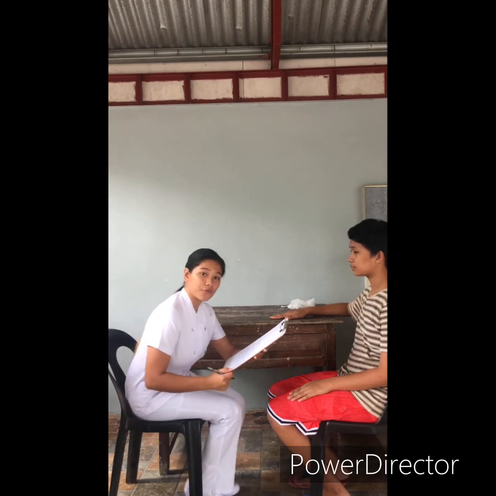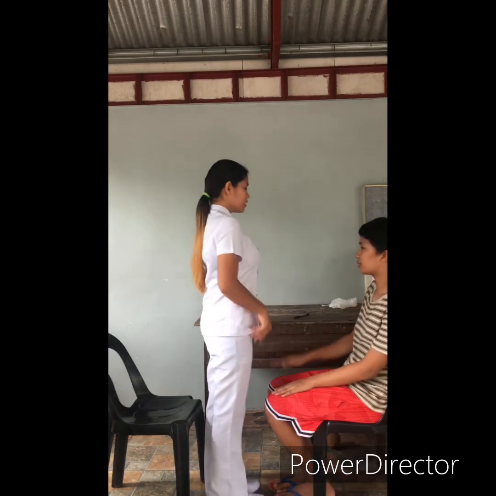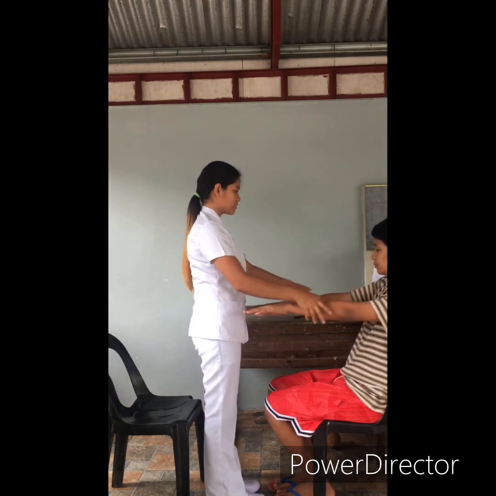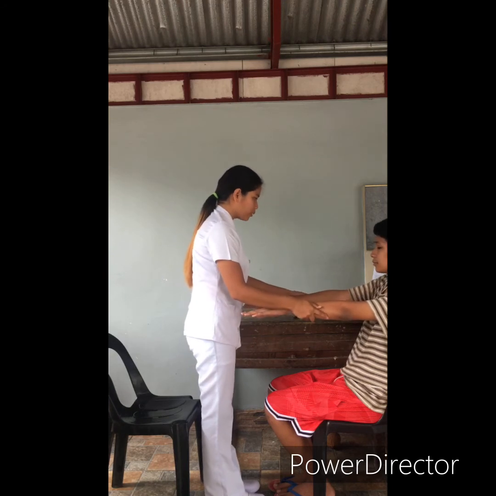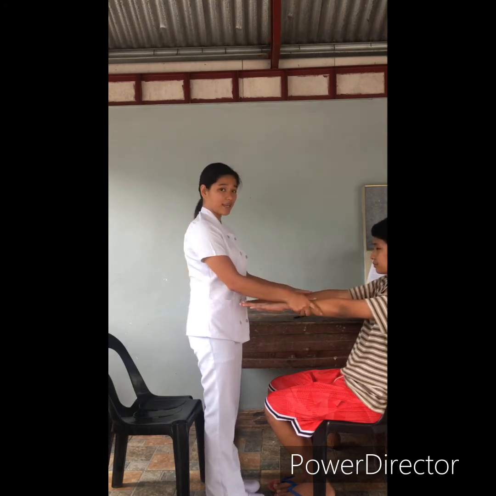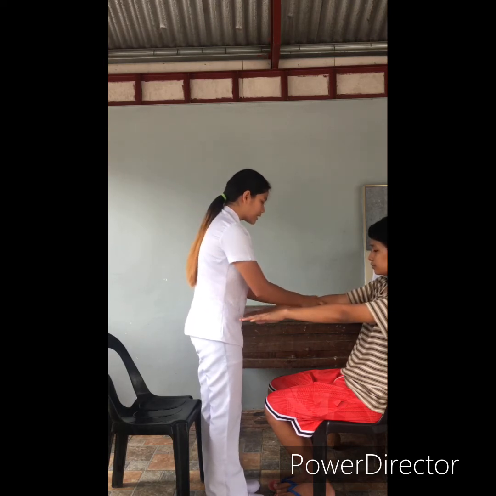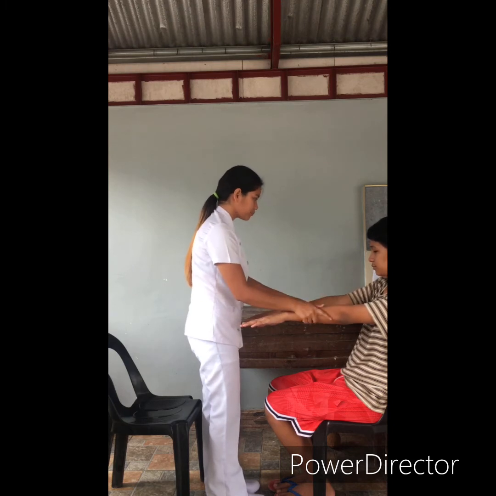The first part of the assessment is inspection. We need to inspect the overall skin coloration of our patient. Sir, may I ask you to raise your arms 90 degrees like this? What I am looking for here are any signs of tumors, cyanosis, and jaundice, which can indicate abnormalities in the skin.